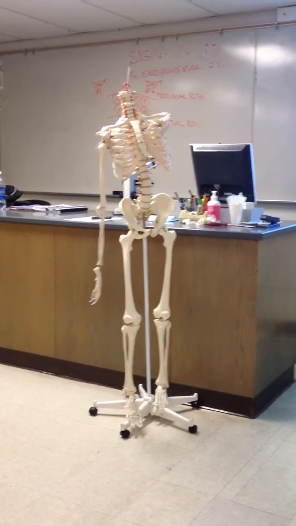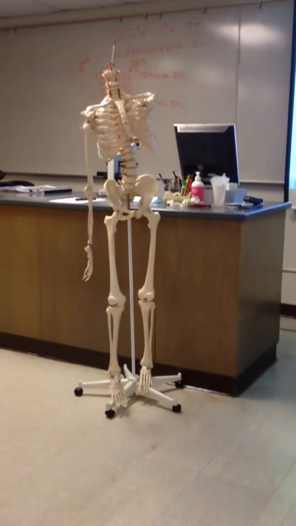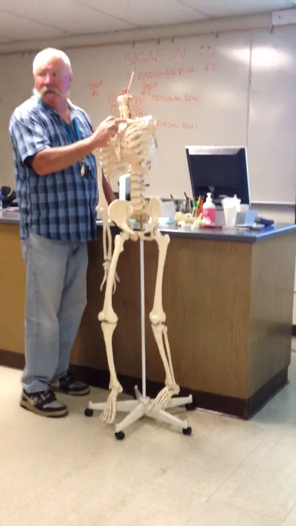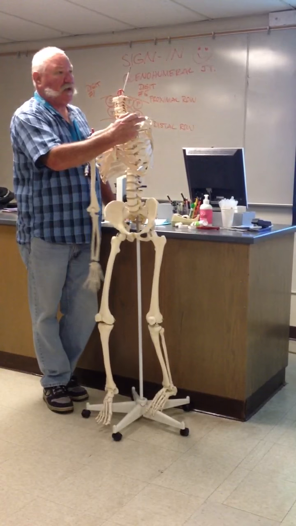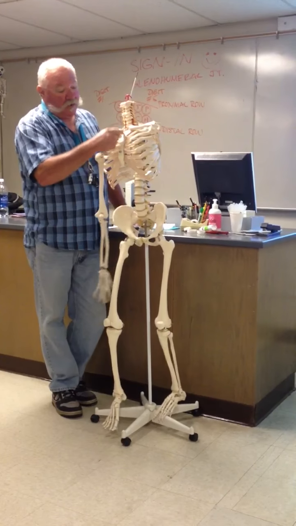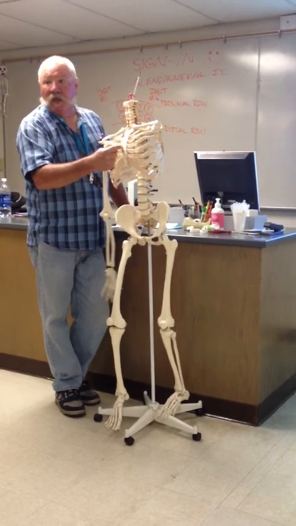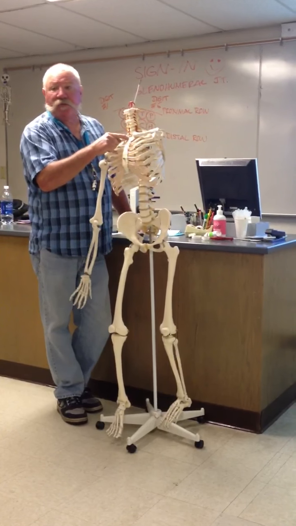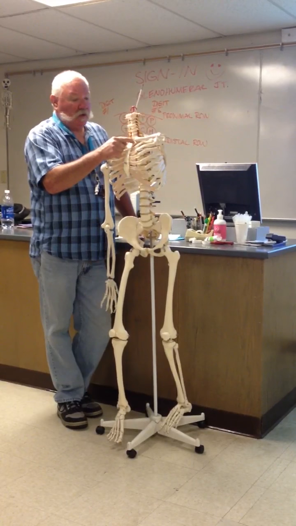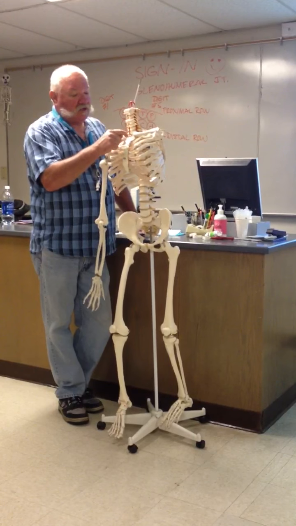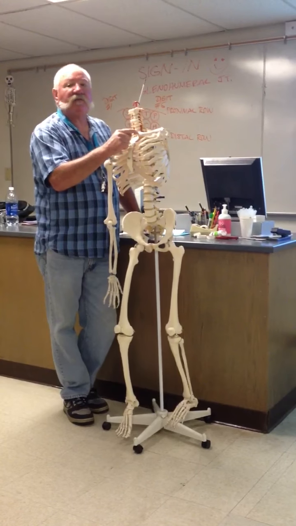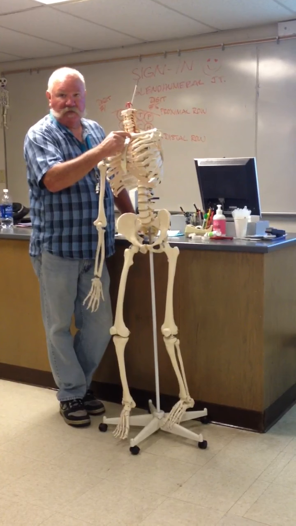Clavicle and scapula. Once again, we have two sides to the clavicle. We have a medial side and a lateral side. The medial side is going to be articulating with the sternum, in particular the manubrium of the sternum. So this joint is called the sternoclavicular joint.